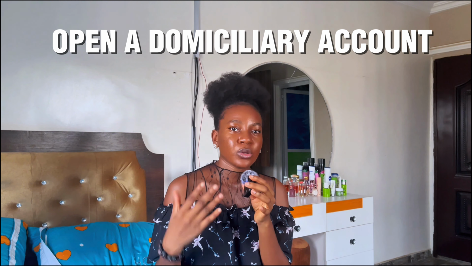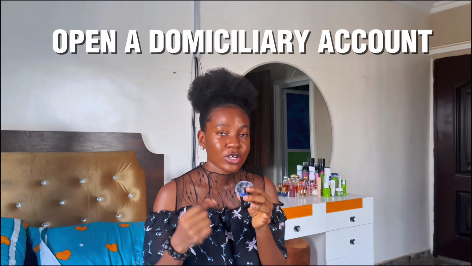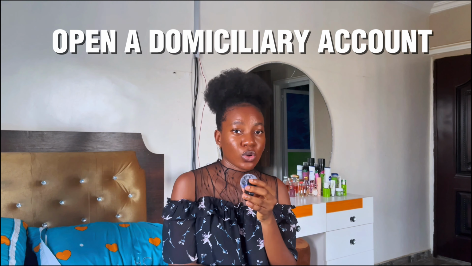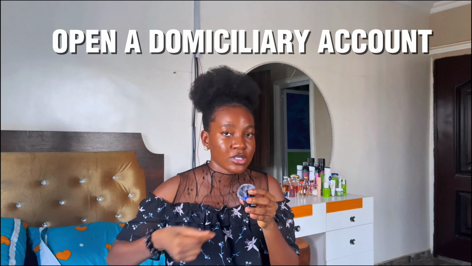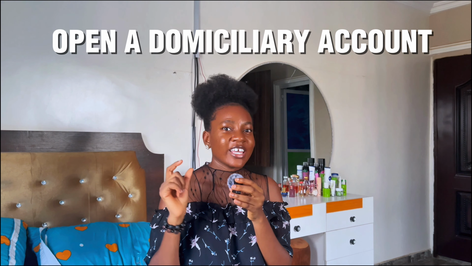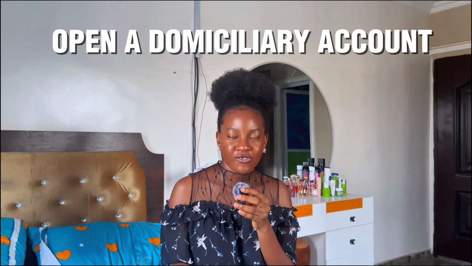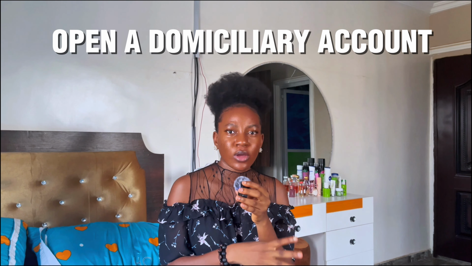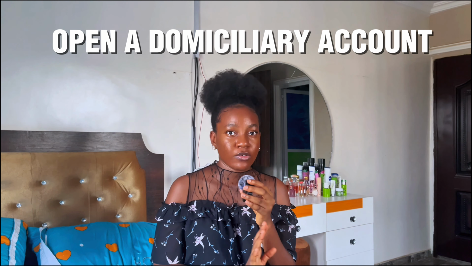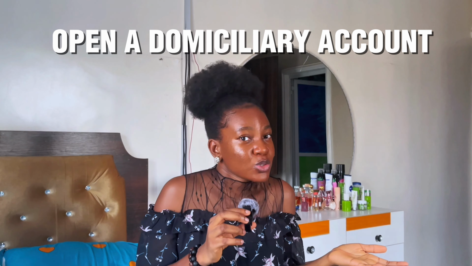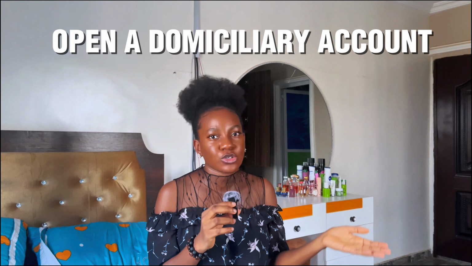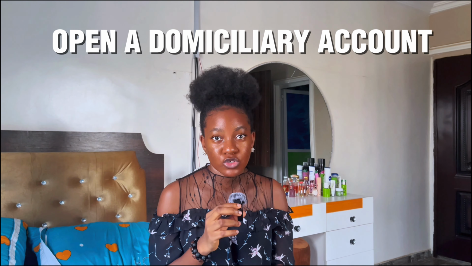So yeah, you can use a domiciliary account to receive wire transfer. So that means that your client or your employer is going to send you money from their account to your account directly. Now there's usually a fee because it's an international transfer. But if this is an employment, ideally your employer should take care of the fee. But if it's a freelance job, then it's on you, except the client just wants to be kind. But if it's freelance, then it's your responsibility to take care of that transfer fee.